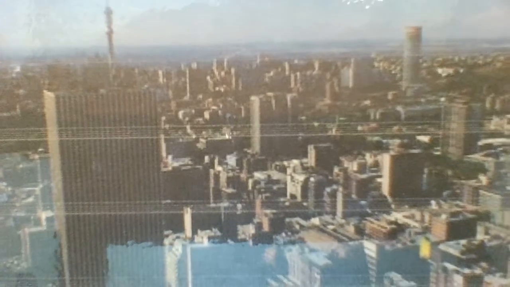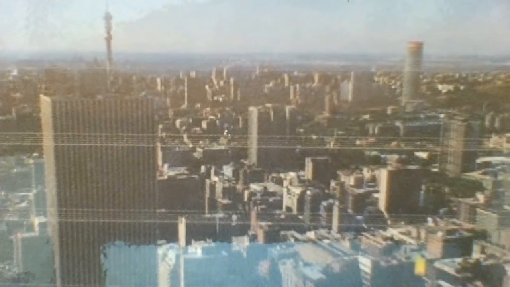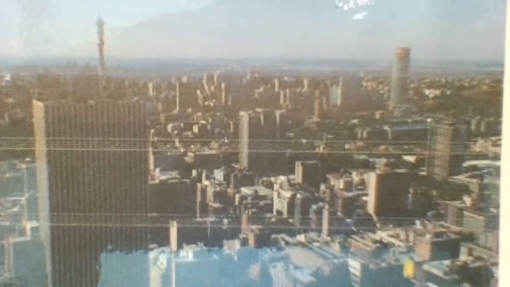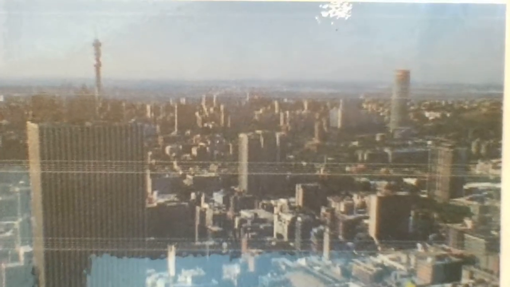Our next one is Johannesburg. This is not a natural landscape, is it? This looks like a big city. It's a big city just like New York is to the United States. Let me get it close for you. Johannesburg is one of the world's leading financial centers and is the second largest city in Africa after Cairo. It is located in the country of South Africa.